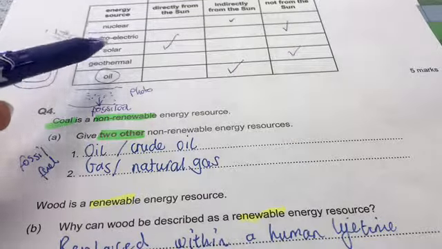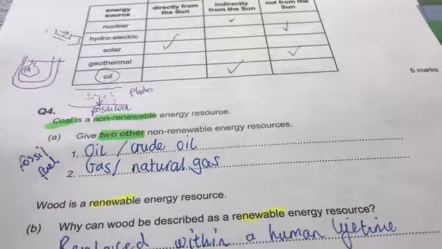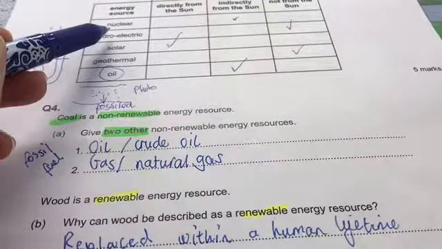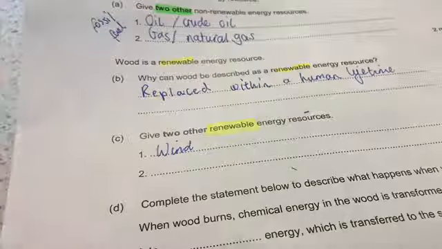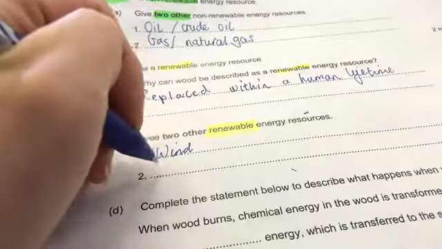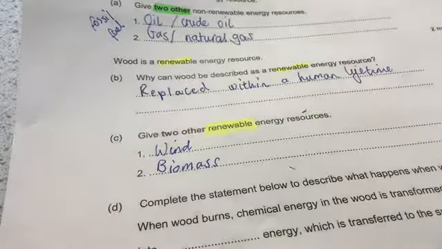So you could have used hydroelectric, solar, or geothermal, and you didn't have to do any thinking for yourself there. You simply look at the table. However, if you refuse to use the table, you could have just had wind turbines. You could have just about had biomass, although wood is a form of biomass, but I would have given you that one.